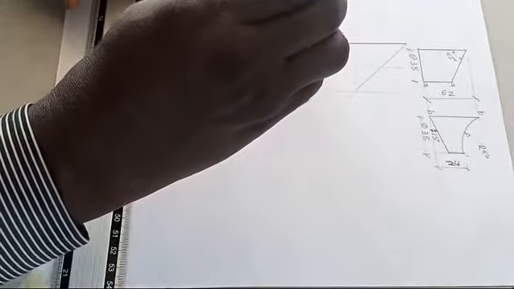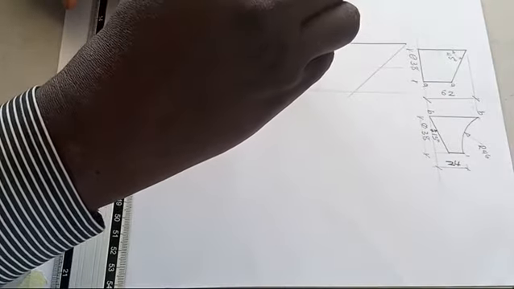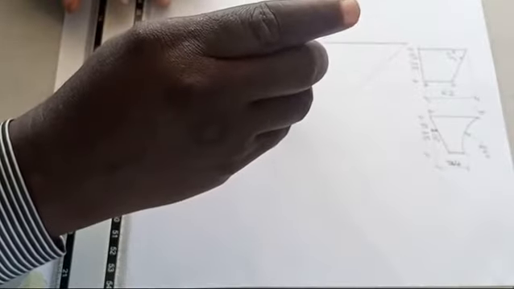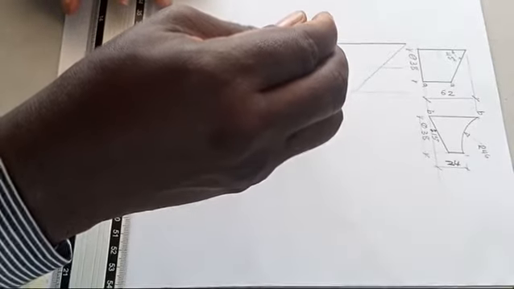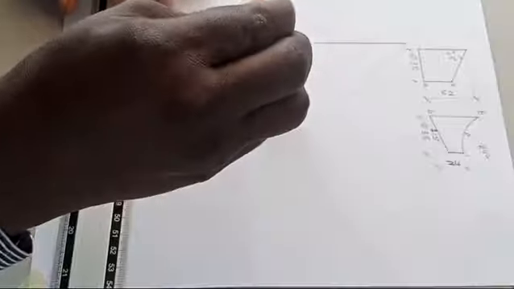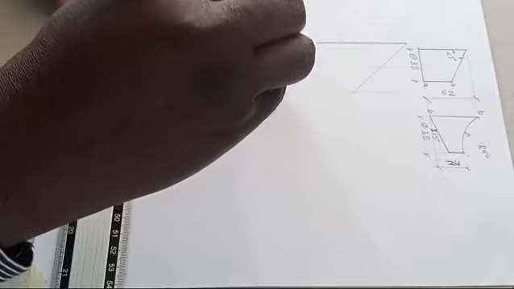So now let us divide this circle into 12 equal parts with the same radius of the circle. We mark arc round with the same radius of the circle. Mark arc round.